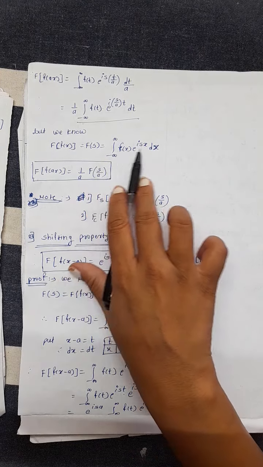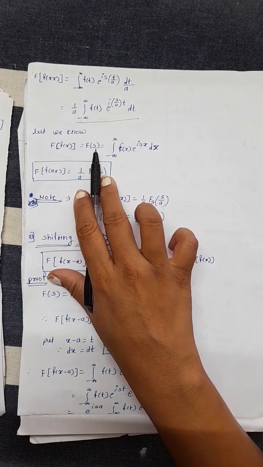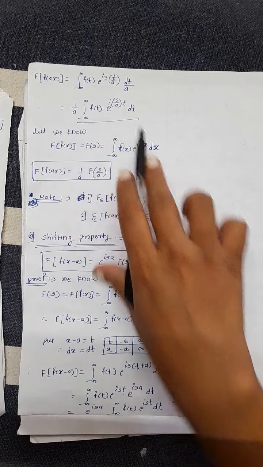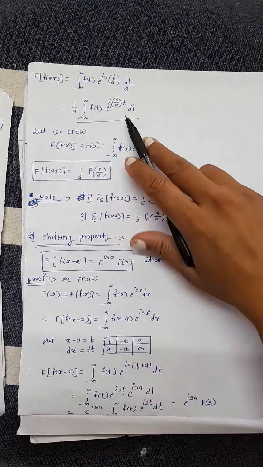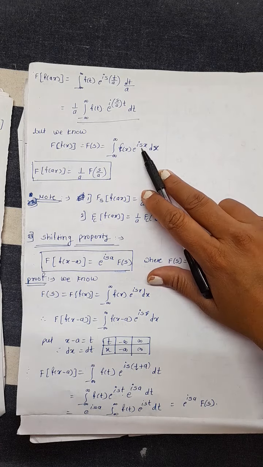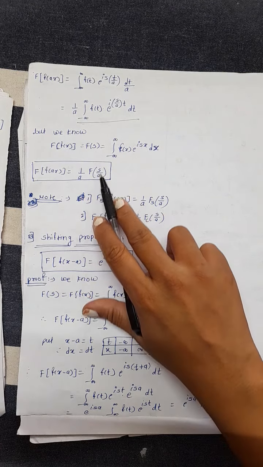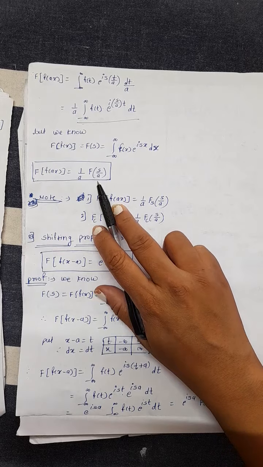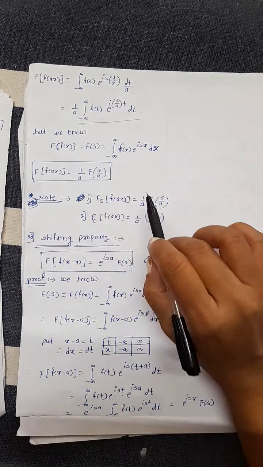Okay, this is a Fourier transform of f(s) only. That's why, what is this nomenclature? Everything is same instead of this s by a. That's why it becomes F(s/a). Okay, this is the first property.